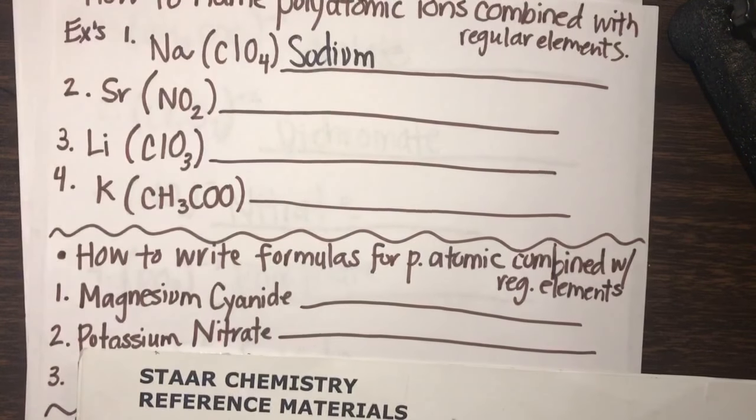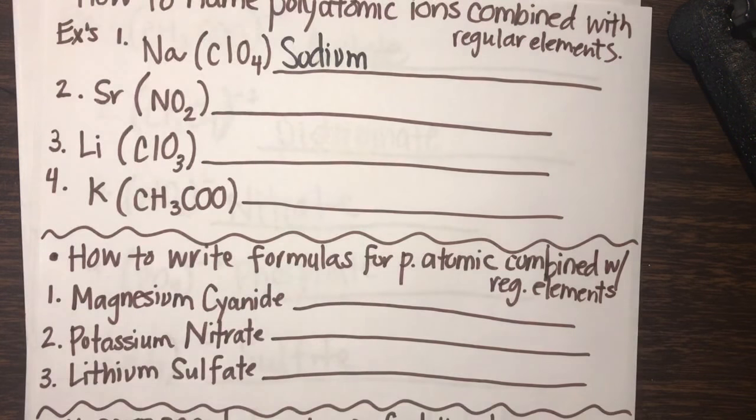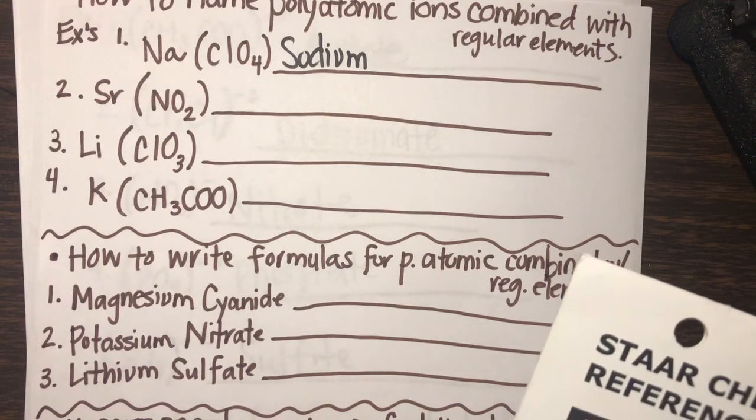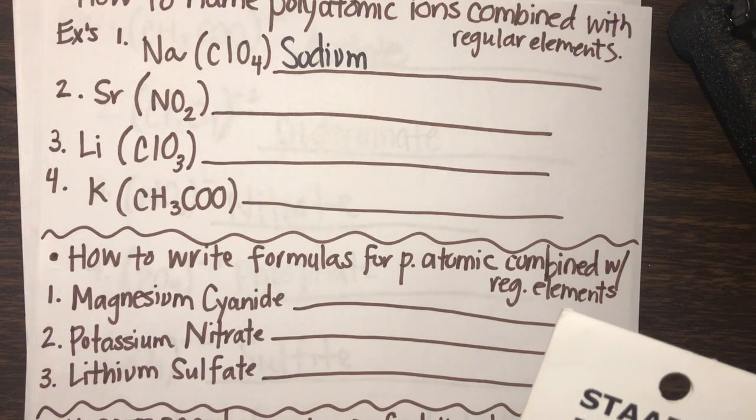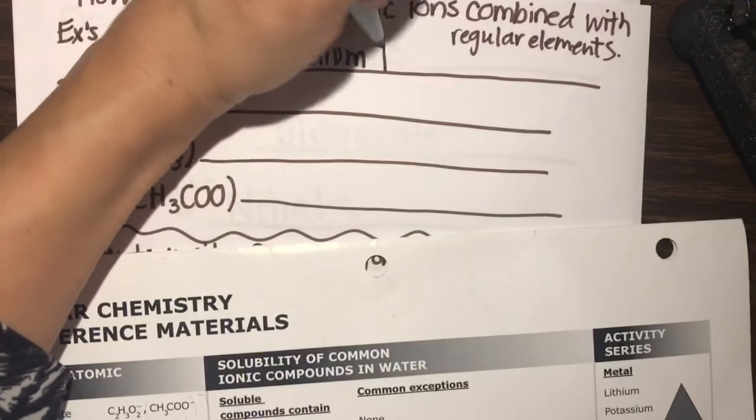ClO4, when you see those parentheses, you need to tell yourself, go to the polyatomic chart. Flip the chart back over. ClO4 is perchlorate. It's down at the bottom.